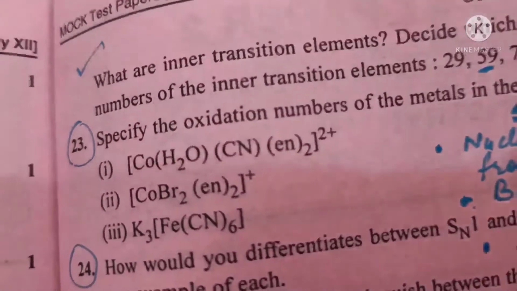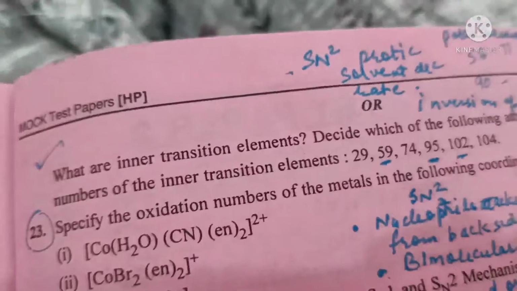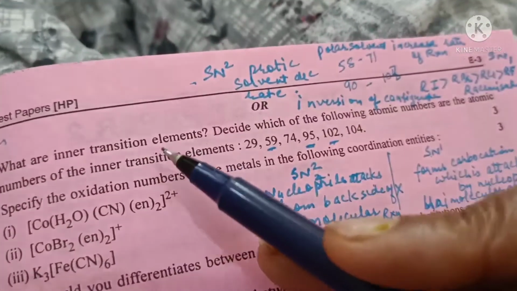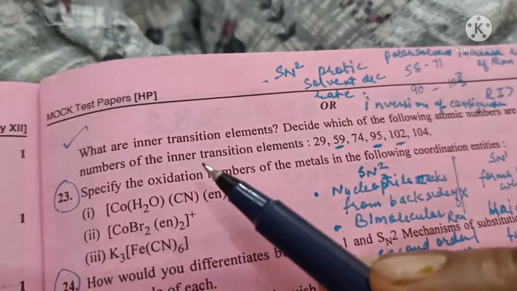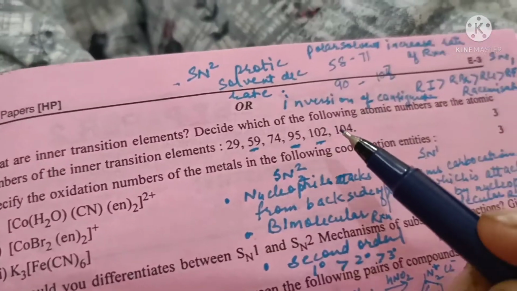Then next question is, what are inner transition elements? So elements in which the electron is placed in the shell inner to that of transition elements, that is f block elements, are called inner transition elements.